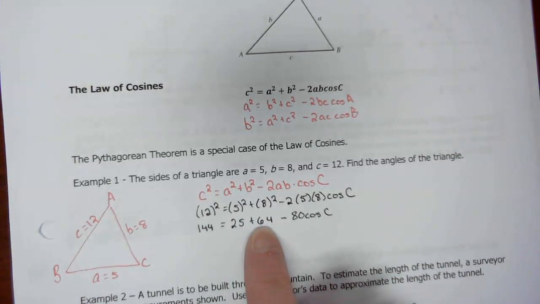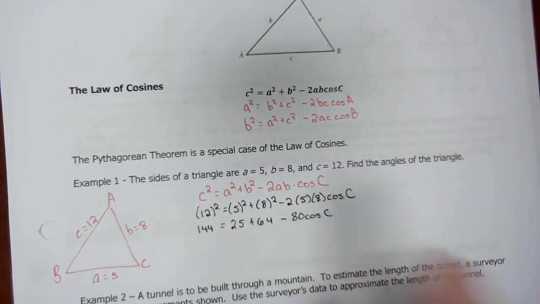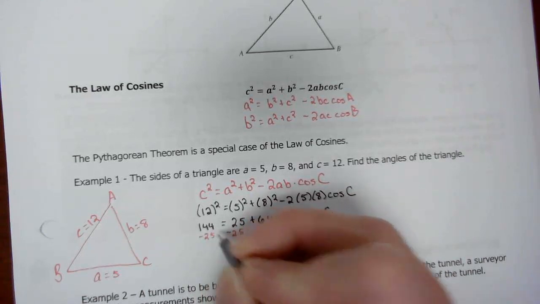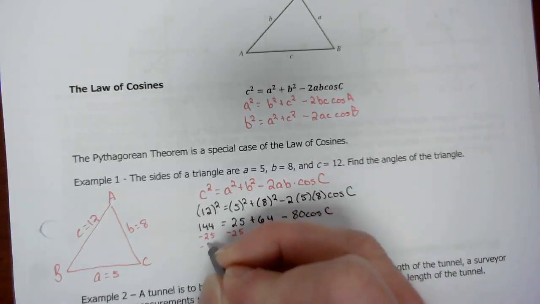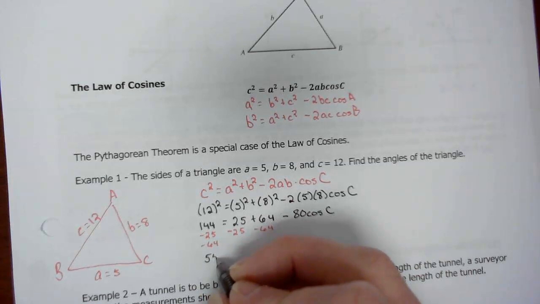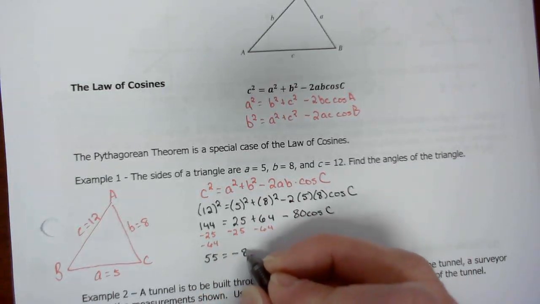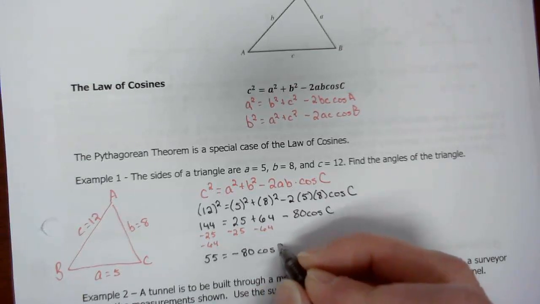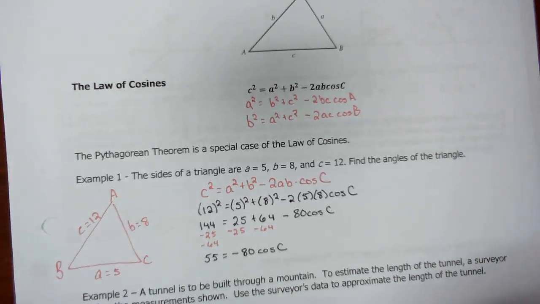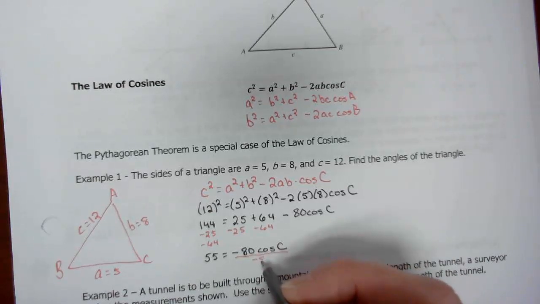Now be really careful here. Some people try to add these together and then subtract the 80. We can't do that. What I can do is subtract the 25 from each side and subtract the 64 from each side. So 144 minus 25 minus 64, I get 55 equals negative 80 cosine C. To move that negative 80, we divide both sides by negative 80.